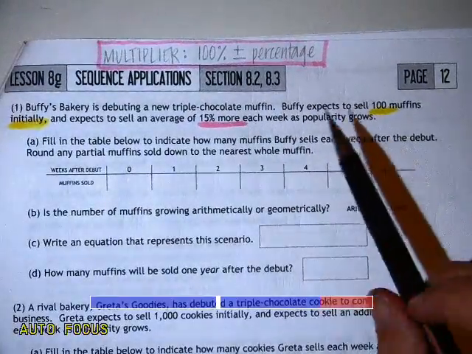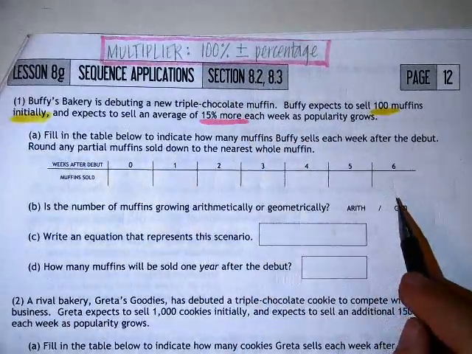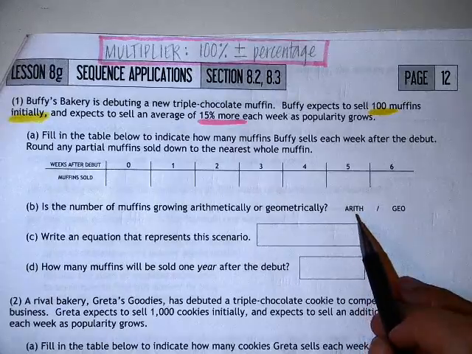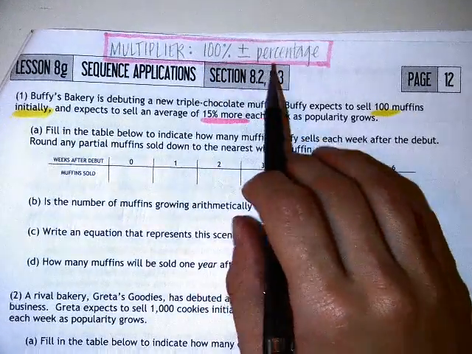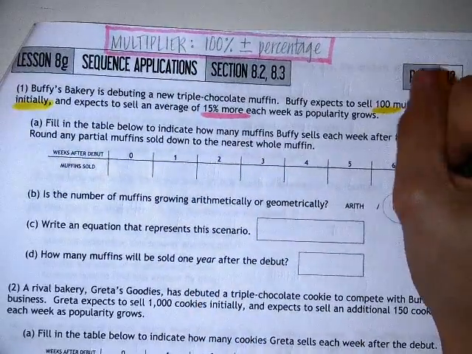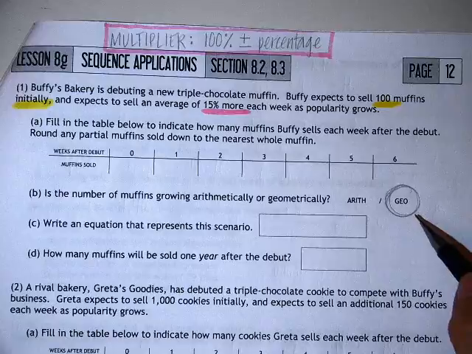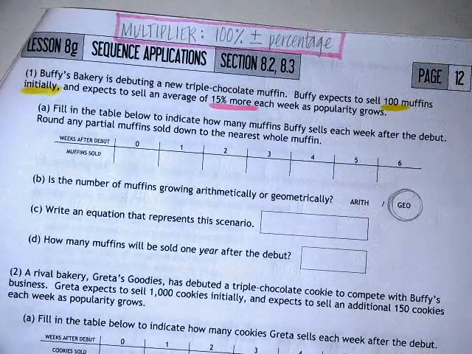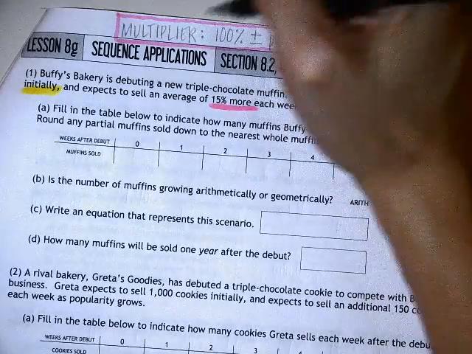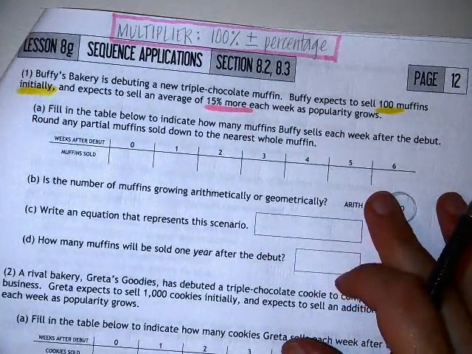Now the first, kind of obvious thing, is that if I have a multiplier, that means I must be dealing with a geometric sequence. Remember, arithmetic is when we have an adding problem, an adder. But since I'm going to use the percentage as part of a multiplier, I know this is going to be geometric. So I'm going to circle the geo there to prove to myself I already know this is geometric because it's a percentage. Percentages give me multipliers, and that tells me for sure this is going to be geometric. Now, the question is, what would be that multiplier?